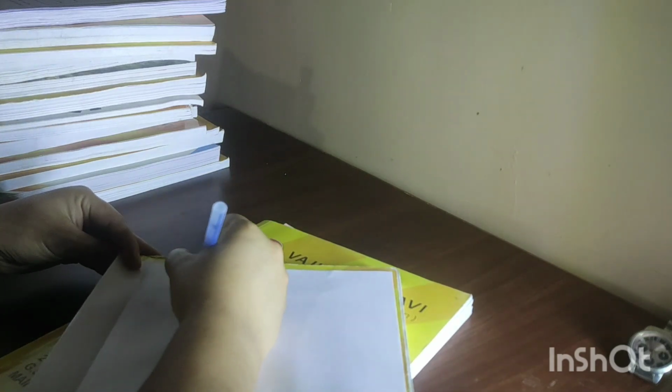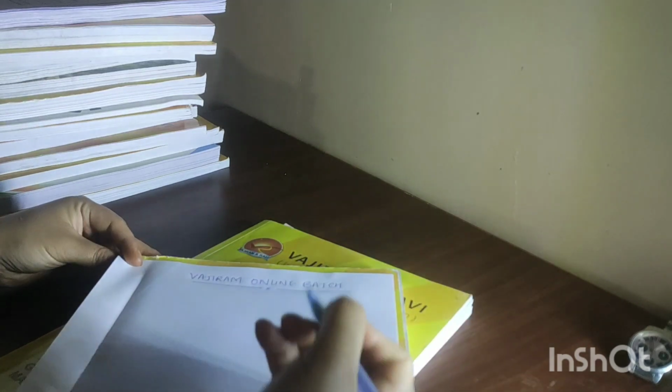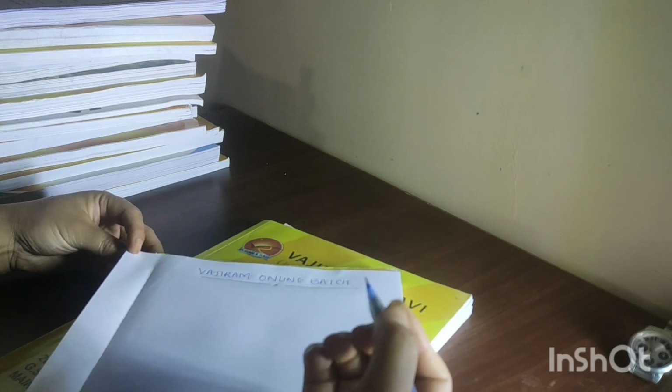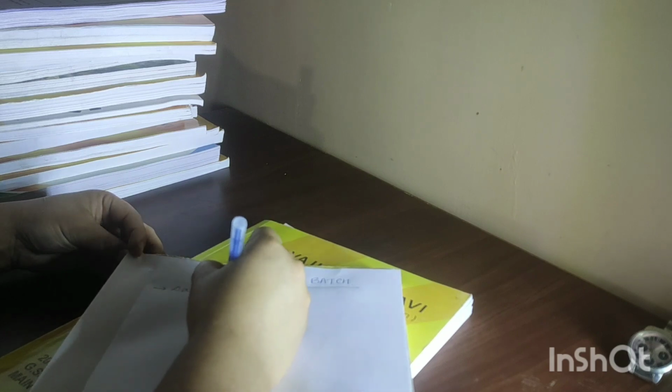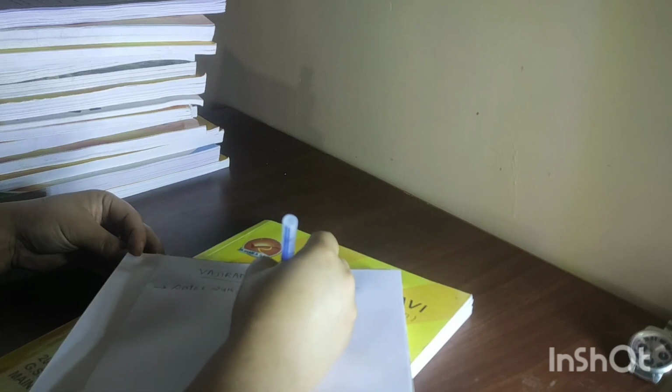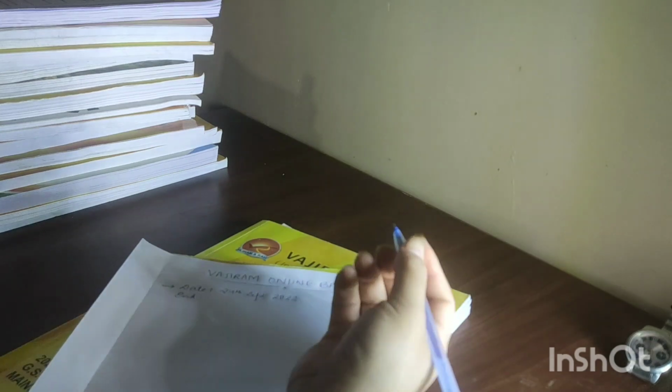So you all know that I had enrolled in Vajiram online class. My classes started around 24th of September. Actually, it was supposed to start around the last week of August, but due to certain reasons, the institute told us that the classes will be starting from September. So the classes ended around the second week of May. Actually, our classes were supposed to end in April, but then due to administrative issues, the classes were extended up to May.